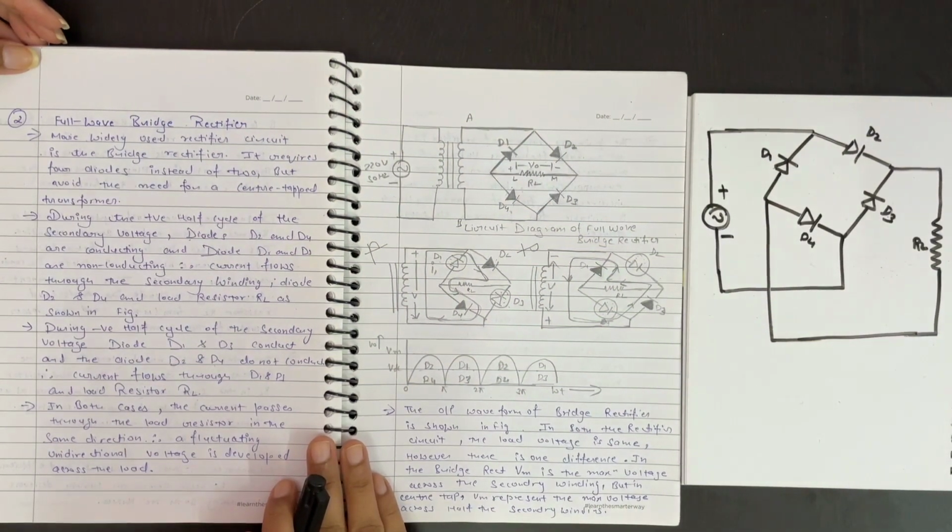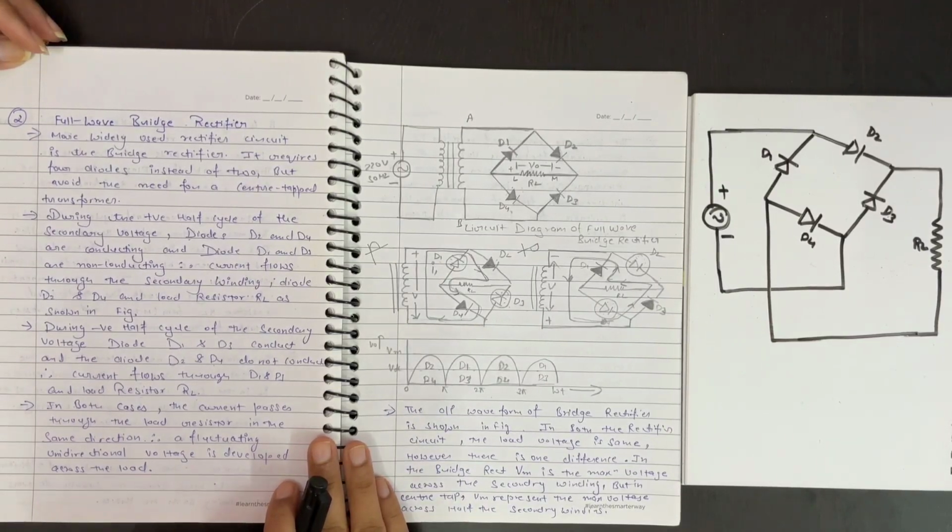Full wave bridge rectifier. The most widely used rectifier circuit is the bridge rectifier circuit. It requires 4 diodes instead of 2 but avoids the need for a center tap transformer. So here we are using the 4 diodes that are connected via a closed loop configuration that efficiently converts the alternating current into a direct current.